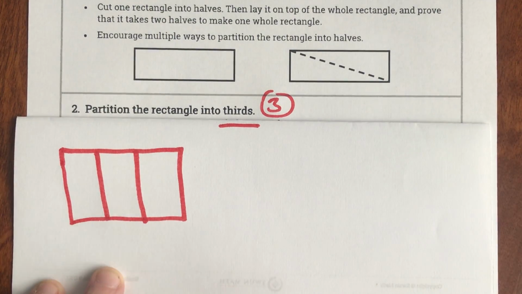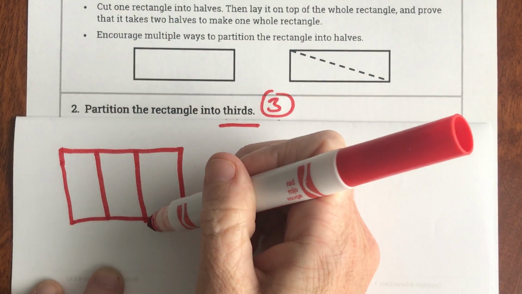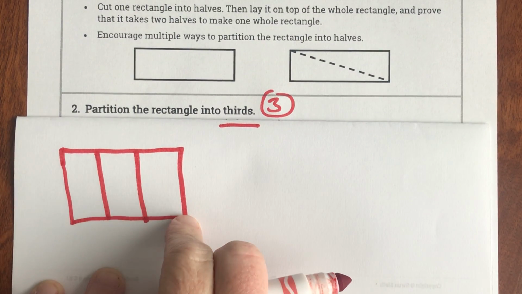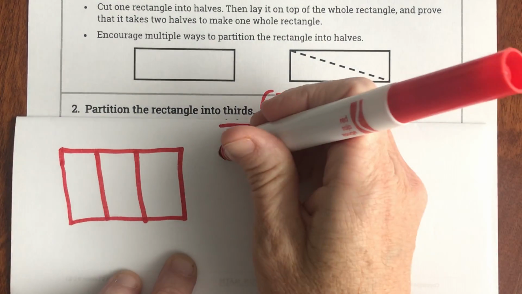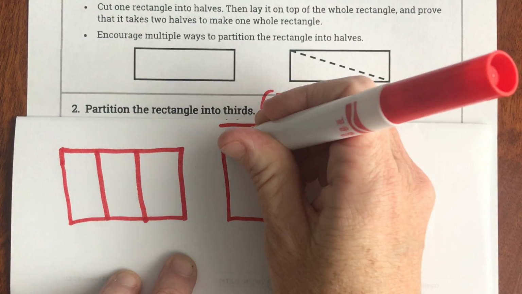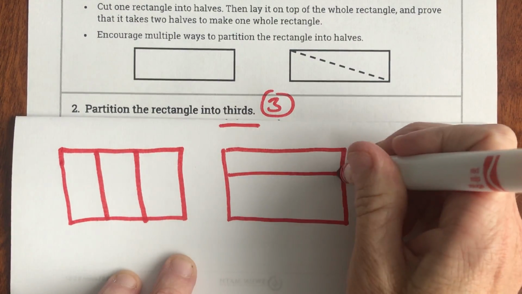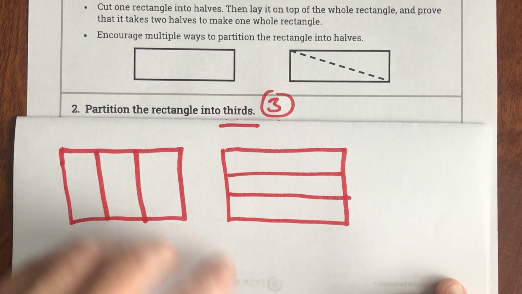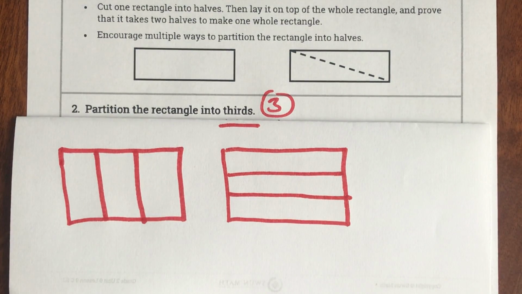Now notice when I cut that, I made 2 lines, and that cut it into 3, or partitioned it into 3 parts. I could also take another rectangle and I could partition it horizontally into 3 equal parts.